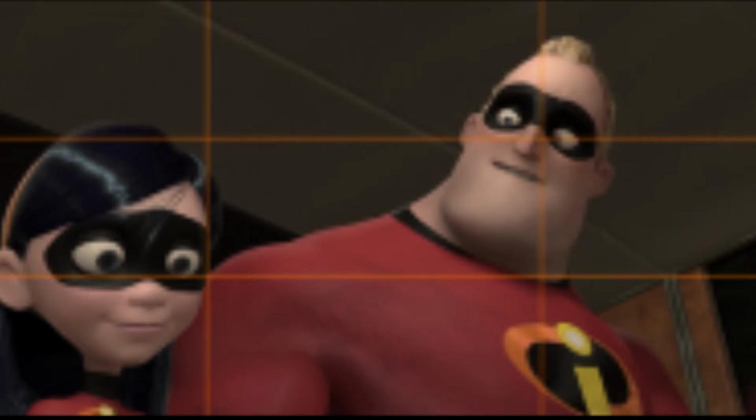The Incredibles. Here the character on the right is tall and looking down on the other. His face and eyes are perfectly on the cross of lines. The shorter one has their eye line right above the lower horizontal line.